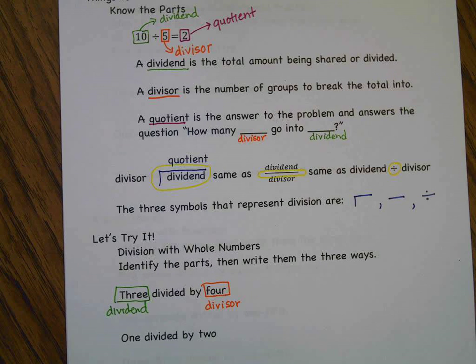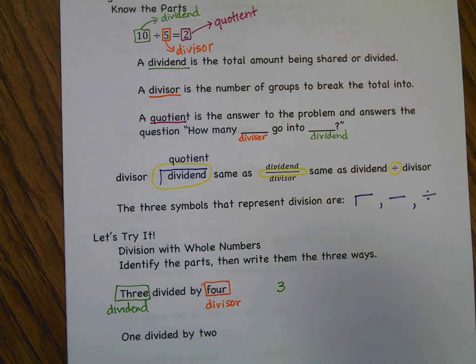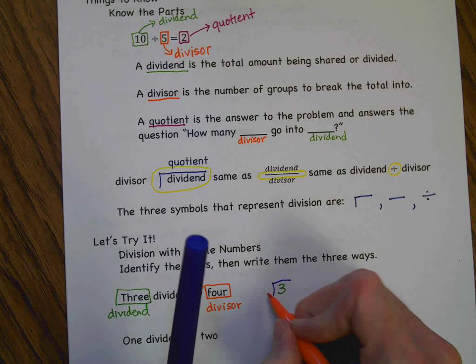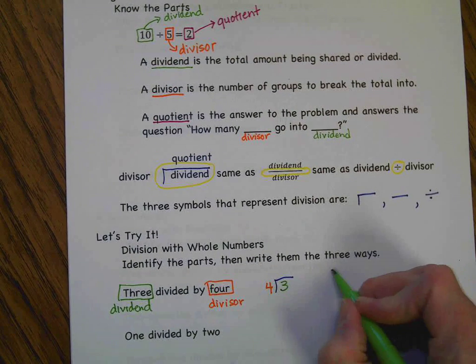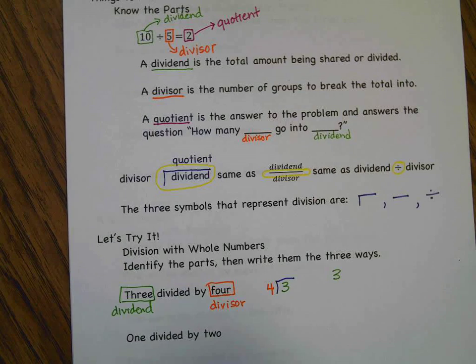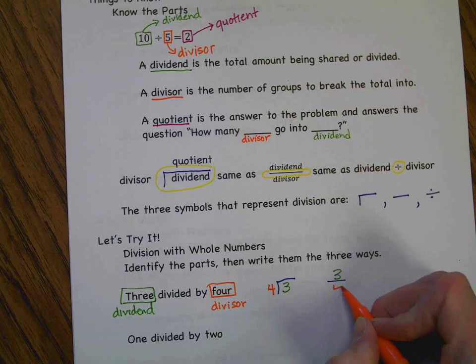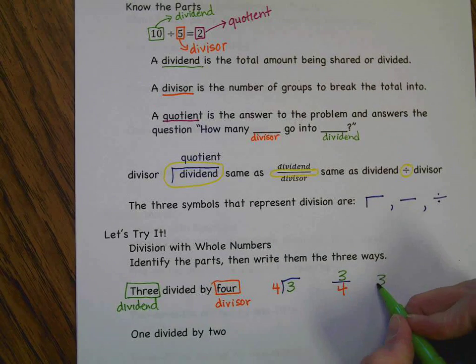So 3 divided by 4. That means we are going to write 3 divided by 4 as one way. Then we write it the other way, and then one more time.